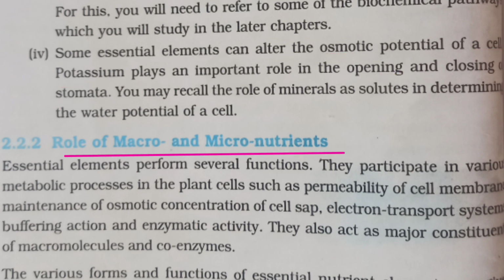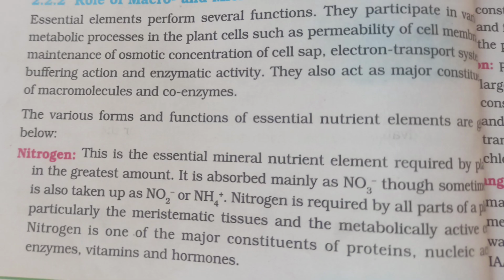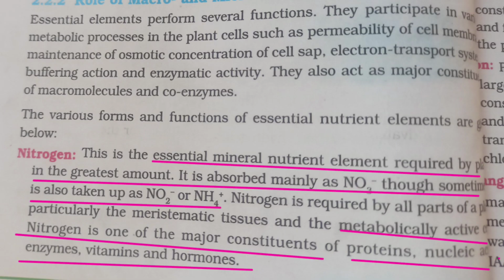Another topic: role of macro and micronutrients. First, we will discuss the essential elements which act as macro elements. First one, nitrogen. It is an essential mineral nutrient required by plants in the greatest amount, in the form of NO3-, NO2- or NH4+.